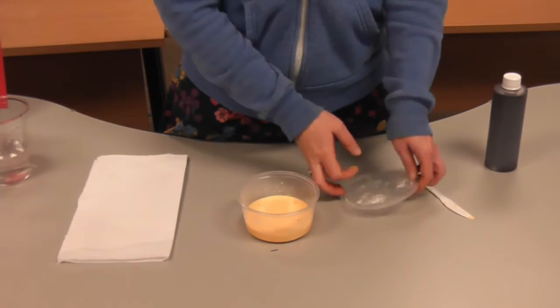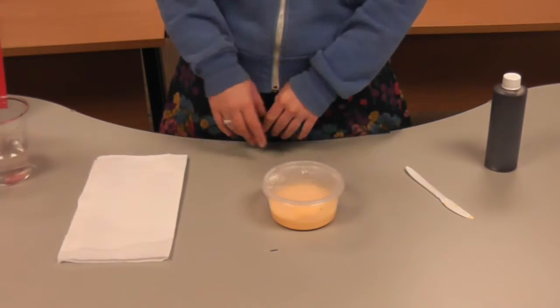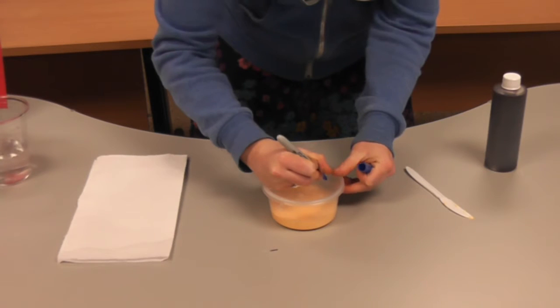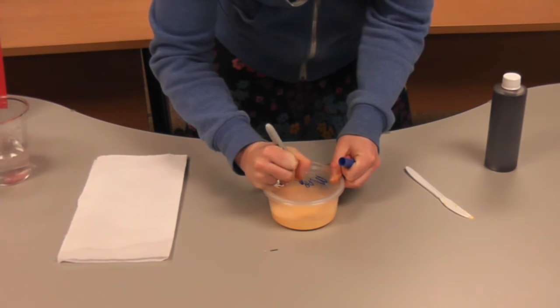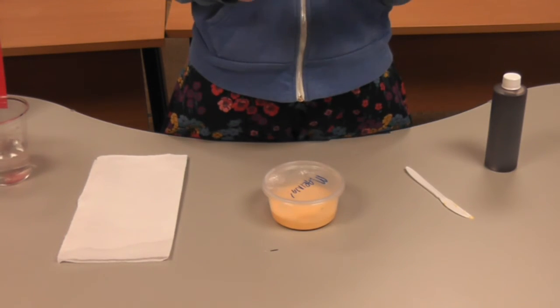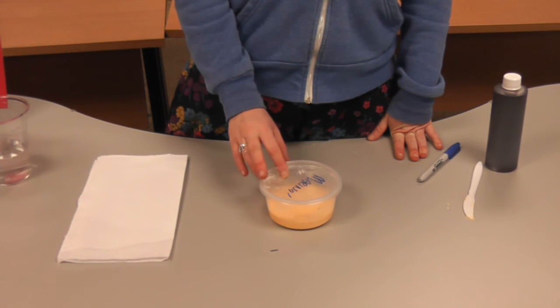At the end of the lesson, students can take home their Oobleck by closing it up in a deli container and writing their name on the top with a Sharpie. Depending on the age of your group, you may want to write your name for them. And Oobleck will last up to a few weeks as long as they keep it in the refrigerator.